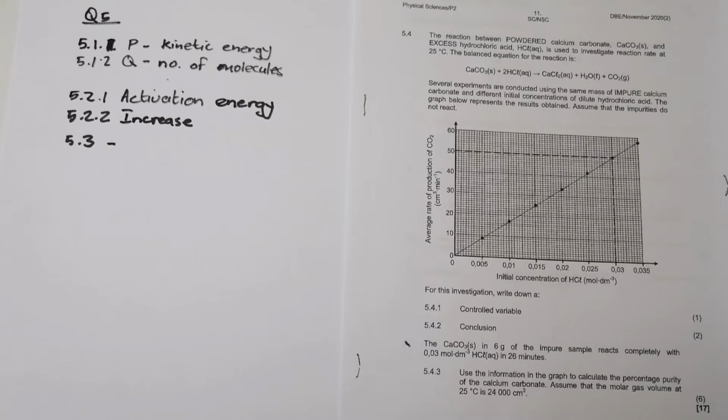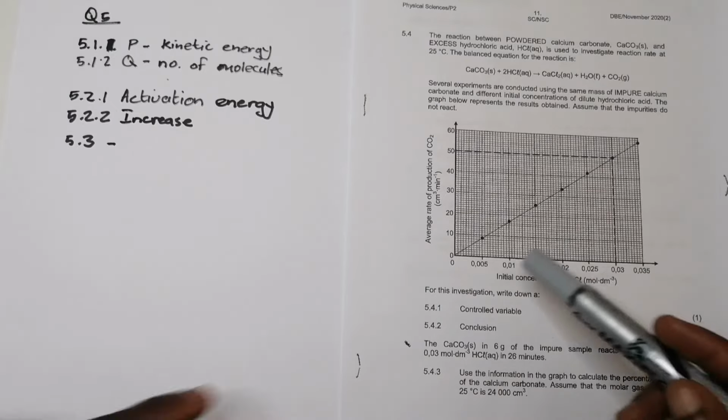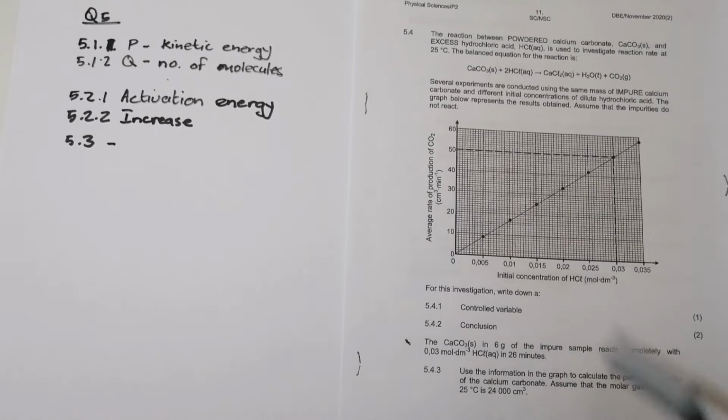Remember, in your conclusion, you need to tell us how the independent variable affects the dependent variable. So in this case, I would simply say an increase in the initial concentration of hydrochloric acid would increase the average rate of production of carbon dioxide.